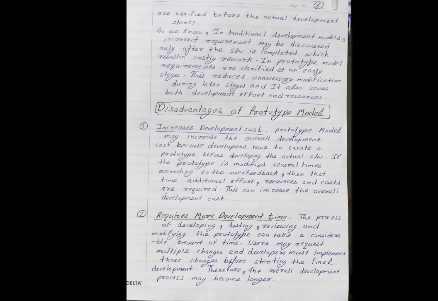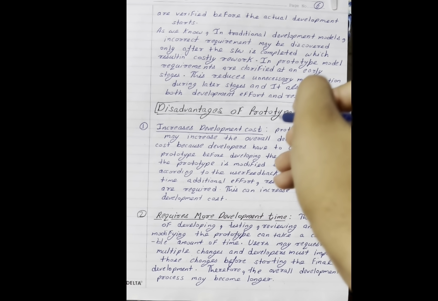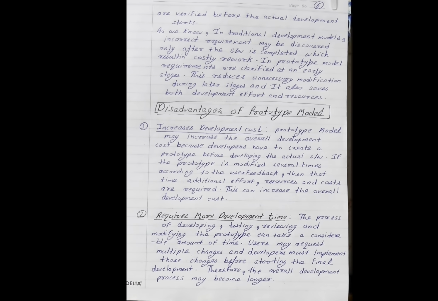So next is disadvantages of the prototype model. So it increases the development cost. The prototype model may increase the overall development cost because developers have to create a prototype before developing the actual software, and if the prototype is modified several times, then the cost of the overall model will be more than the expected amount. And next is it requires more development time.